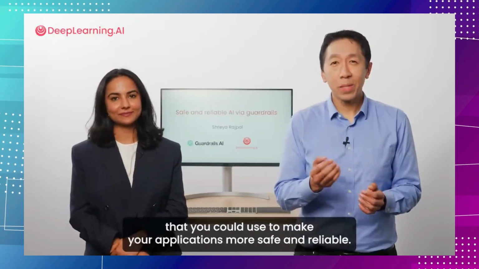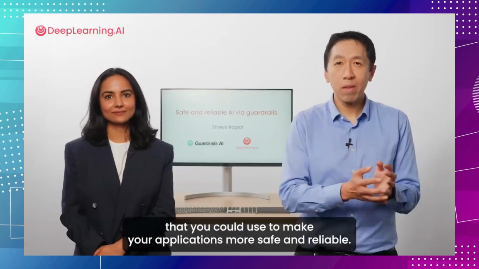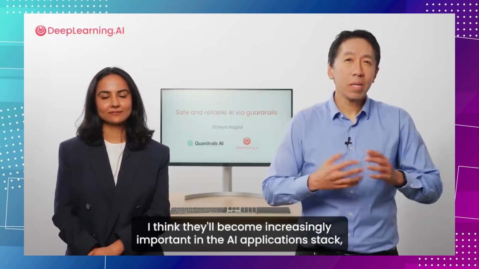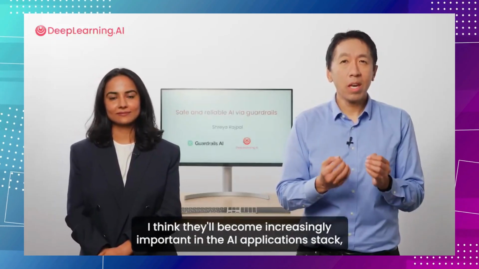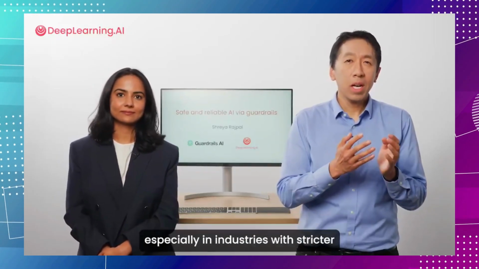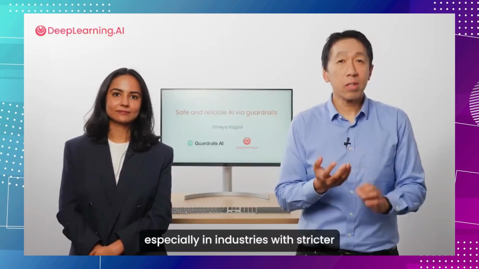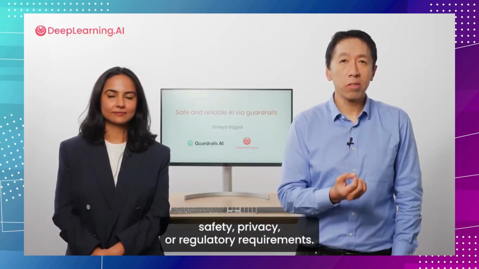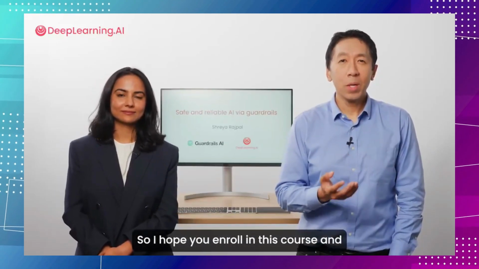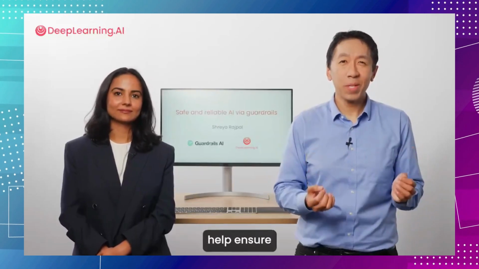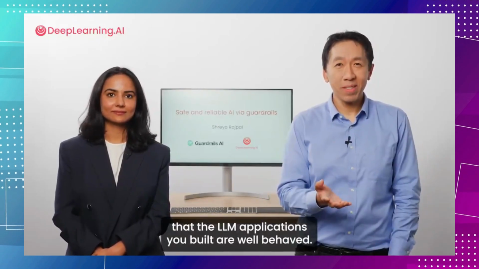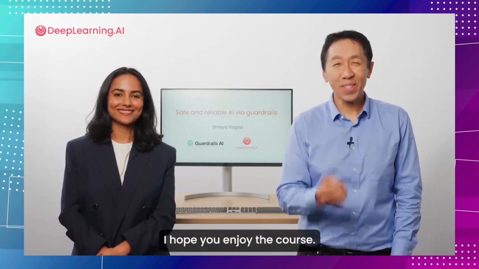Guardrails are a key tool that you could use to make your applications more safe and reliable. I think they'll become increasingly important in the AI application stack, especially in industries with stricter safety, privacy, or regulatory requirements. So I hope you enroll in this course and help ensure that the LLM applications you build are well behaved. I hope you enjoy the course.